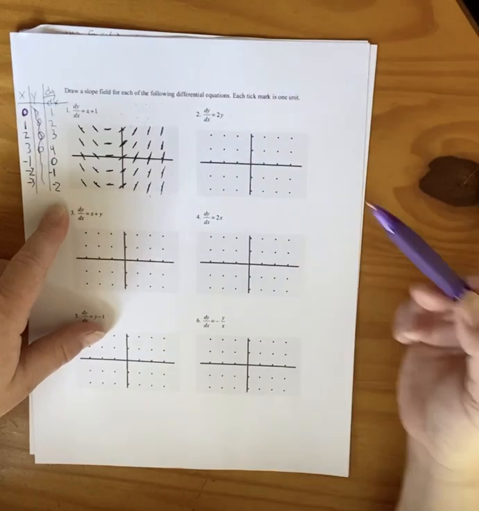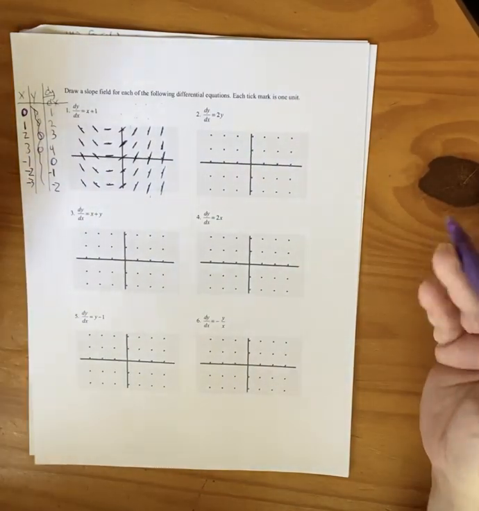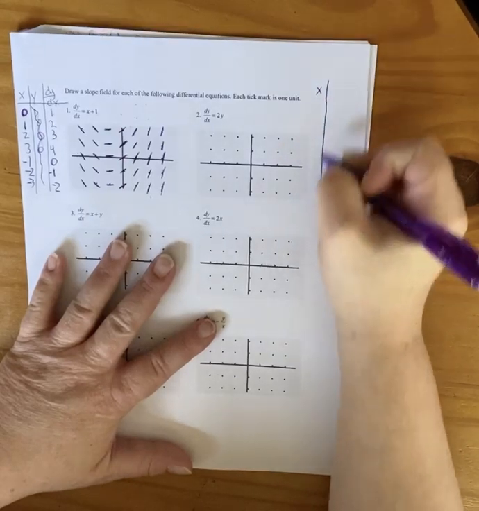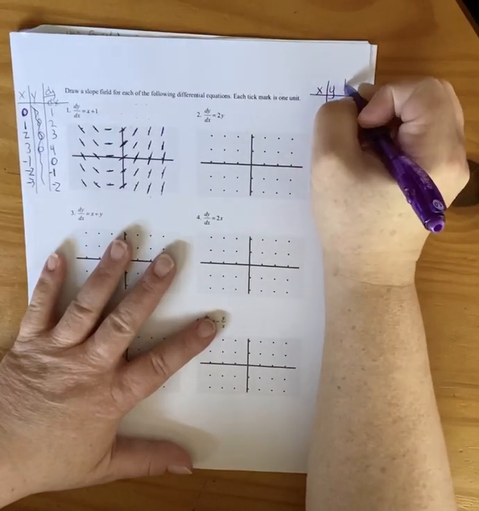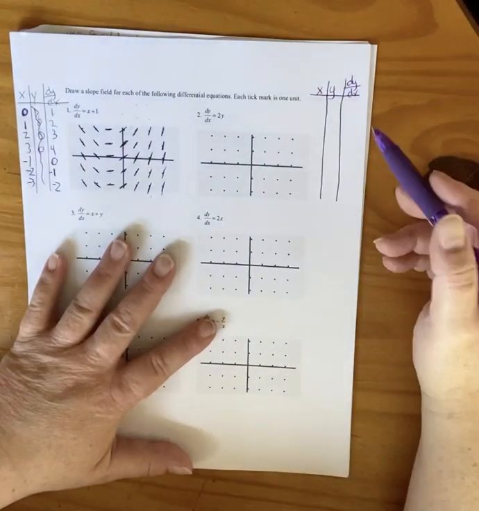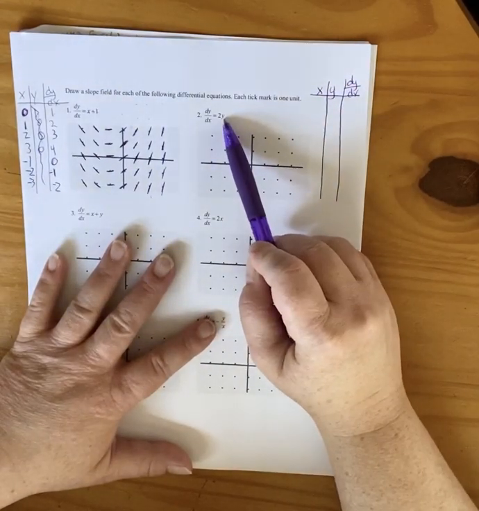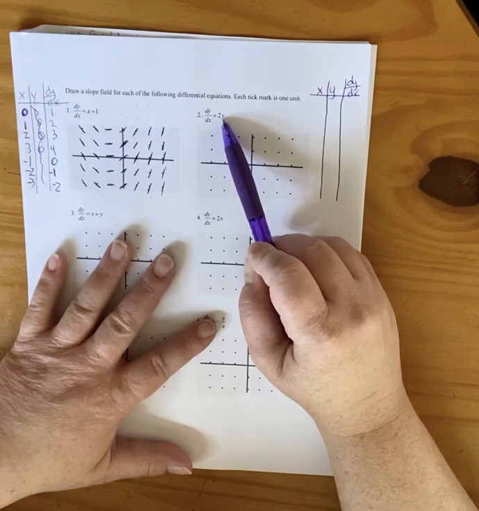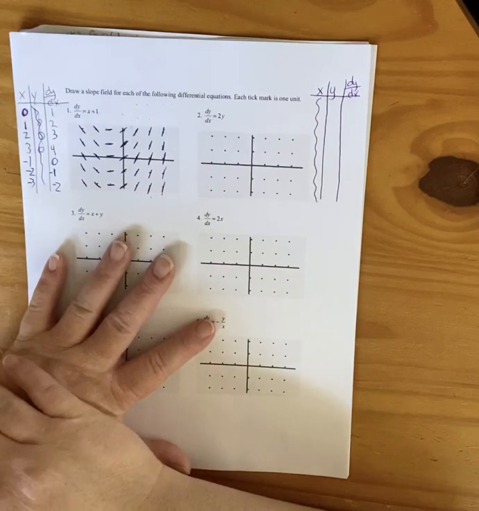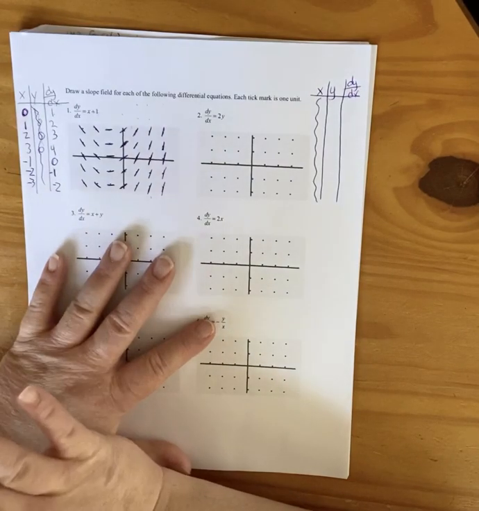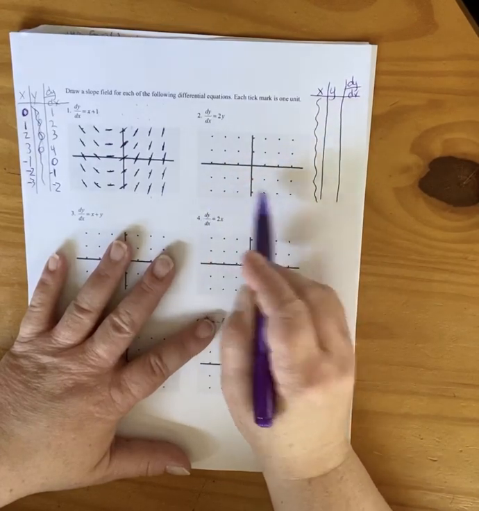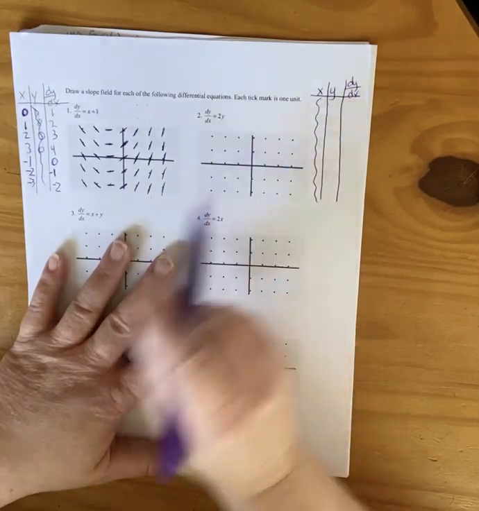Okay, let's try another one. Let's do the reverse situation. Let's do number 2. Okay, number 2, if I look at a point and I go to plug it in, what happens on this one? I only plug in for who on this one? The y value. So now the x's don't matter. It doesn't matter what the x is at all. Okay, it's going to repeat in the x direction.